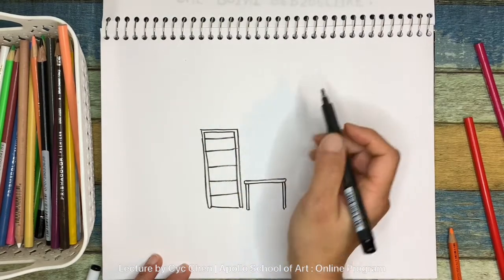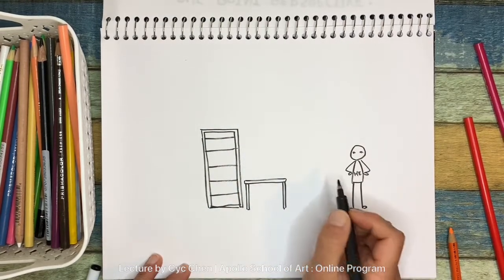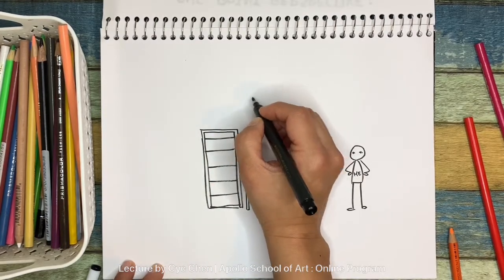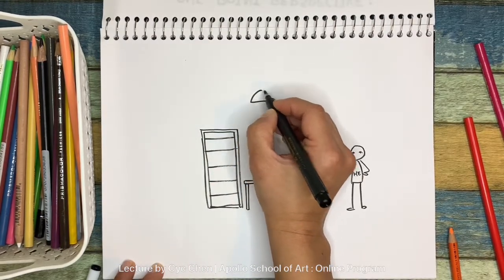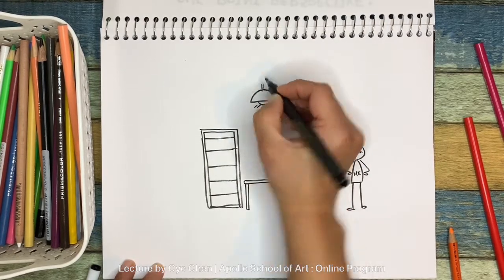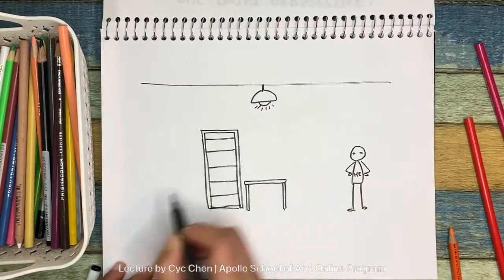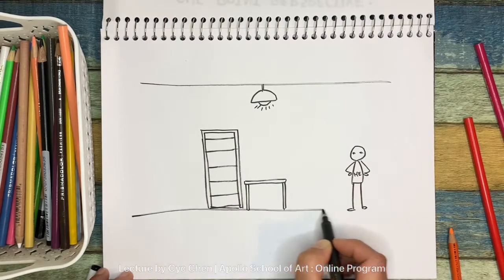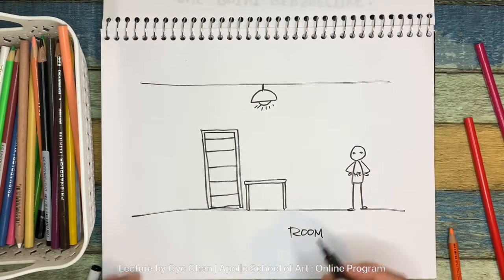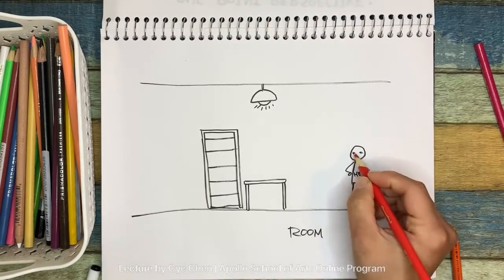Okay, and that is maybe the top. I have the lamp, the light, the ceiling light, and that's the ceiling. We are in this room. Okay, this is a room, and this is my eye.